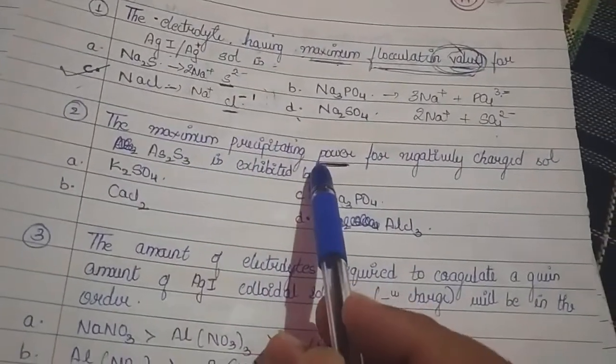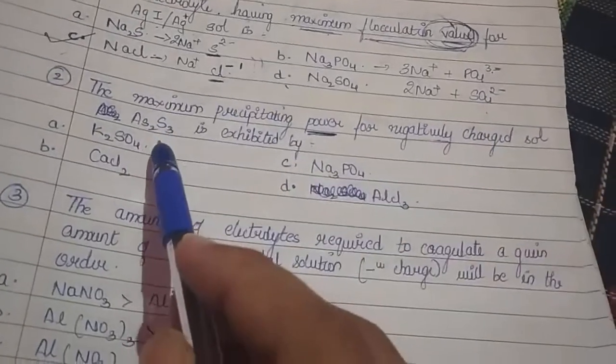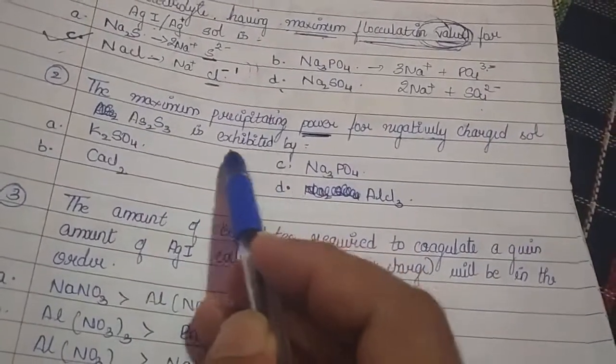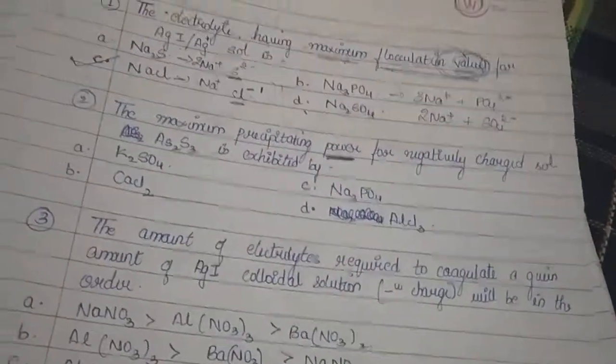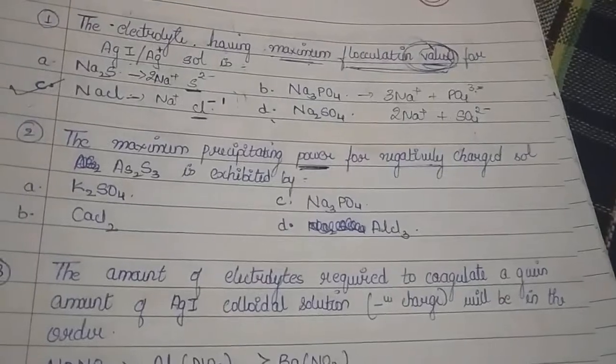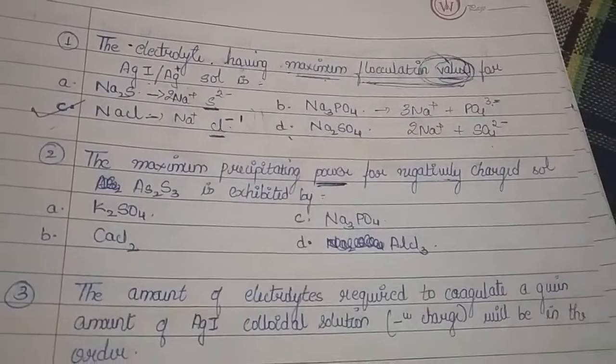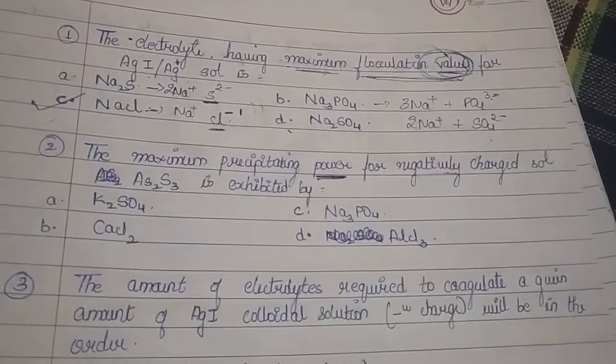The maximum precipitating power for negatively charged sol, arsenic sulfide, will be exhibited by which of these electrolytes? So first important criterion, which charge we have to choose. Whether we have to choose negative or a positive charge. So since it is a negatively charged sol, our electrolyte should be positively charged.